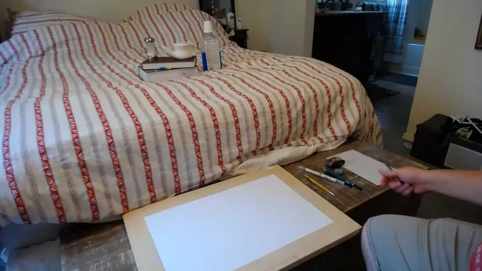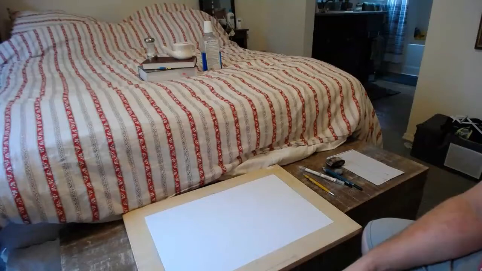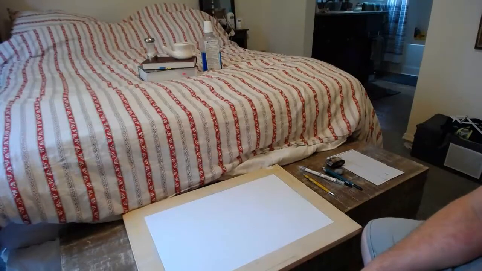So if it wants to be that big, what I mean by wants, if it needs to be a certain size that matches your paper, then how do you decide?